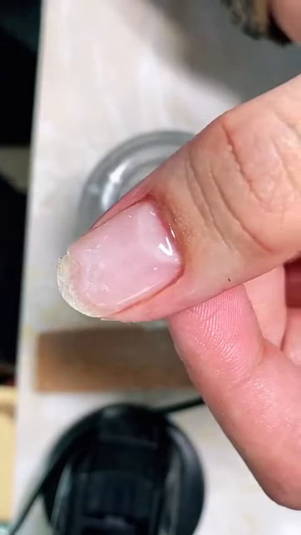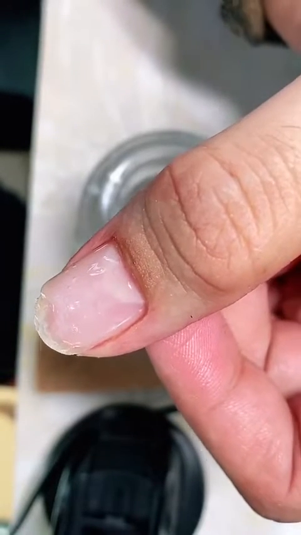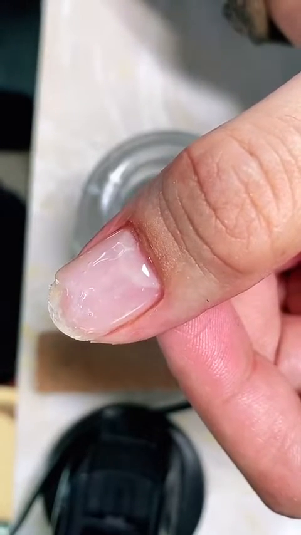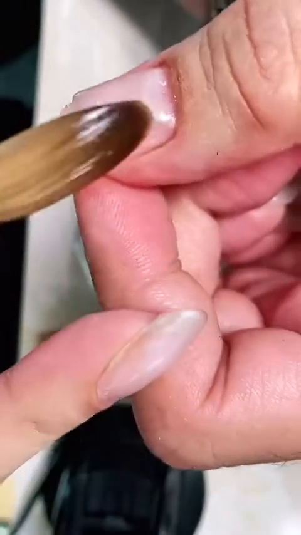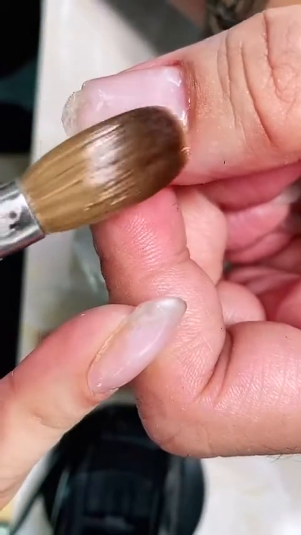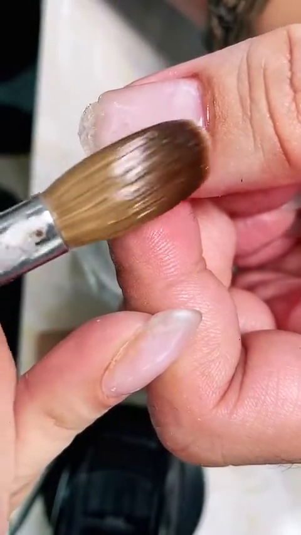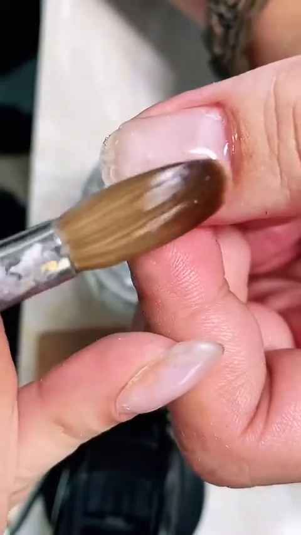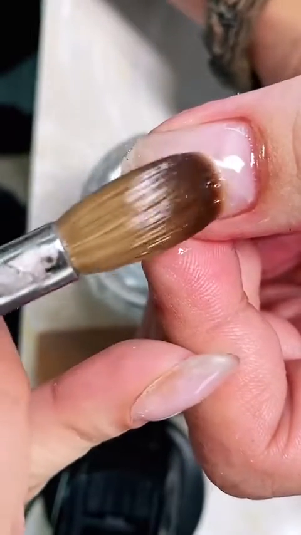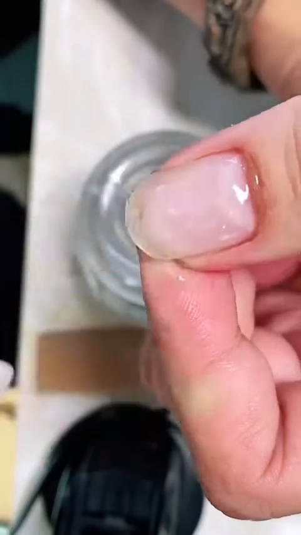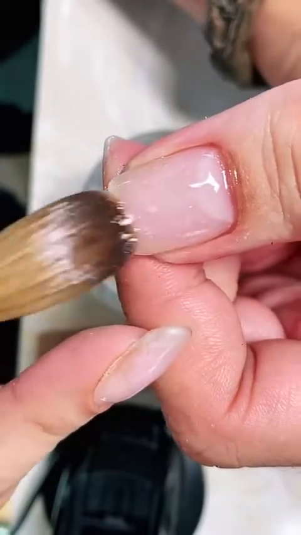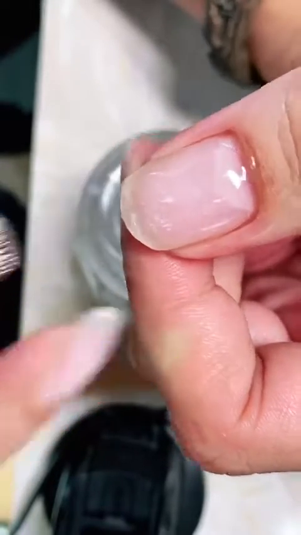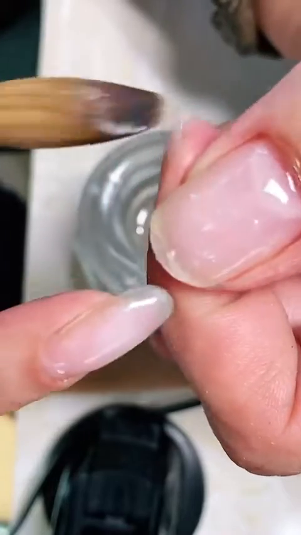Now you're going to see that this whole entire time while I'm talking to you, the product is not moving. And now we're going to perfect this out, like professionals. And we just slowly dab it. How easy is that? Okay?